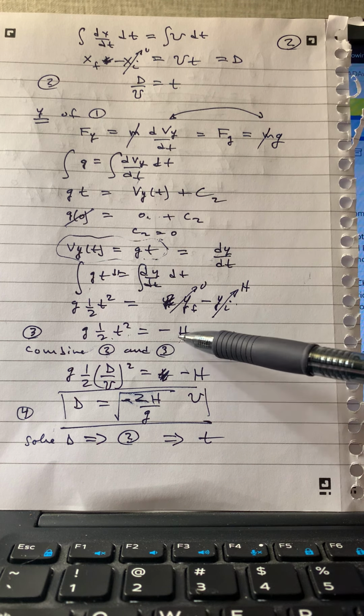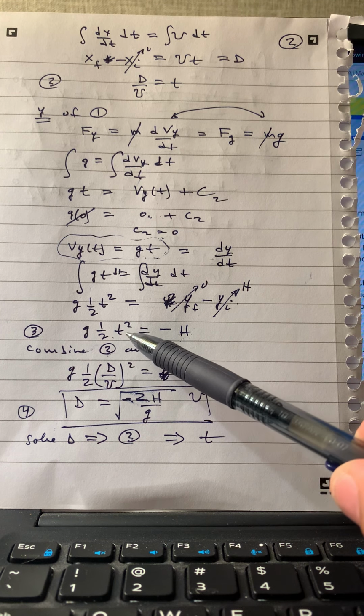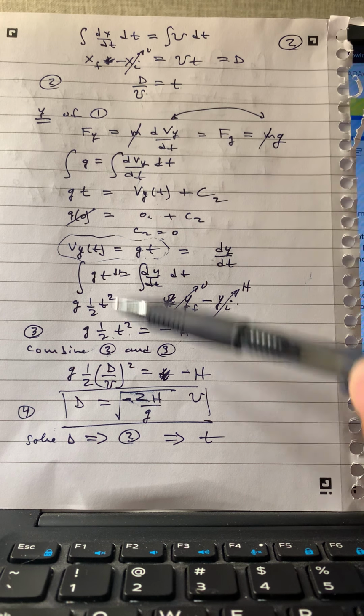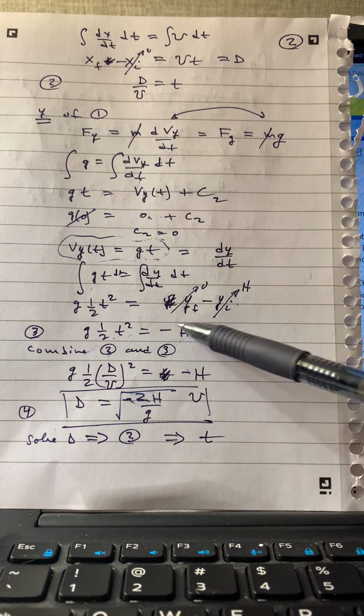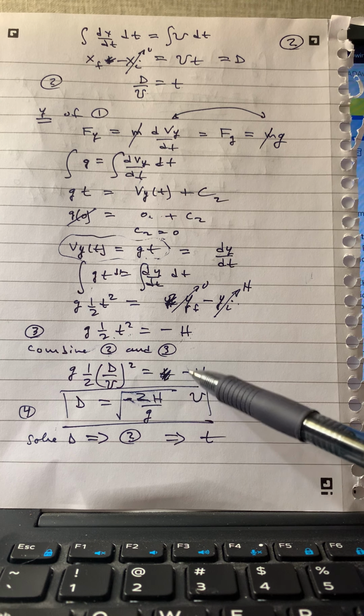But let's just say they gave us the height, and they also gave us the initial velocity. We combine equations 2 and 3 by substituting the time into this equation. So we're going to solve this by substitution. So we have g 1/2, now we have the d over v, all of that squared, that's our time term, equals the minus h.